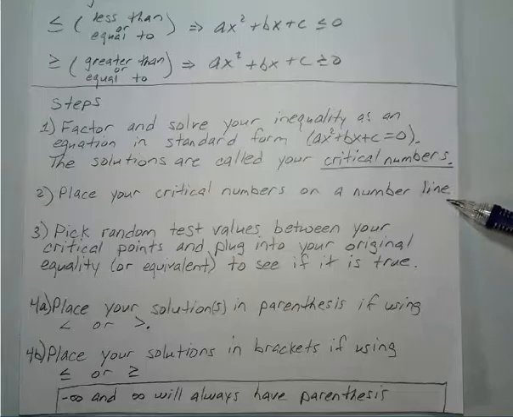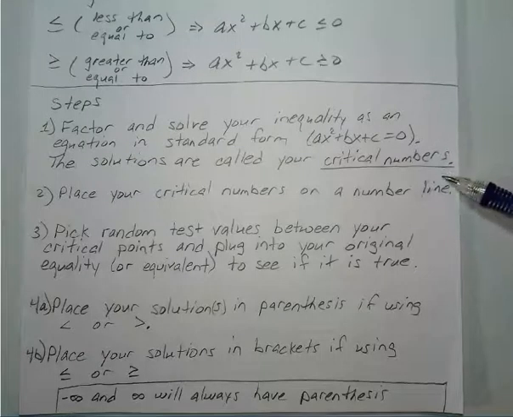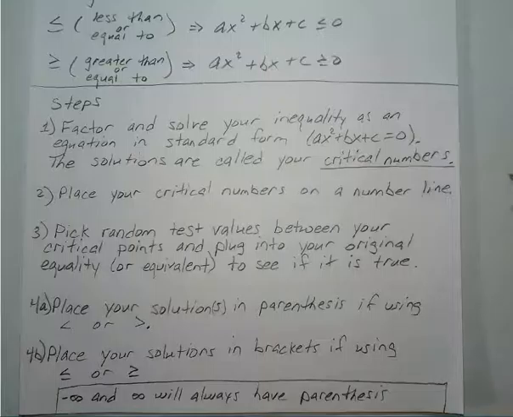Your second step is you're going to place those critical numbers on a number line. You're just going to draw out a number line and put whatever critical numbers you have on that number line.